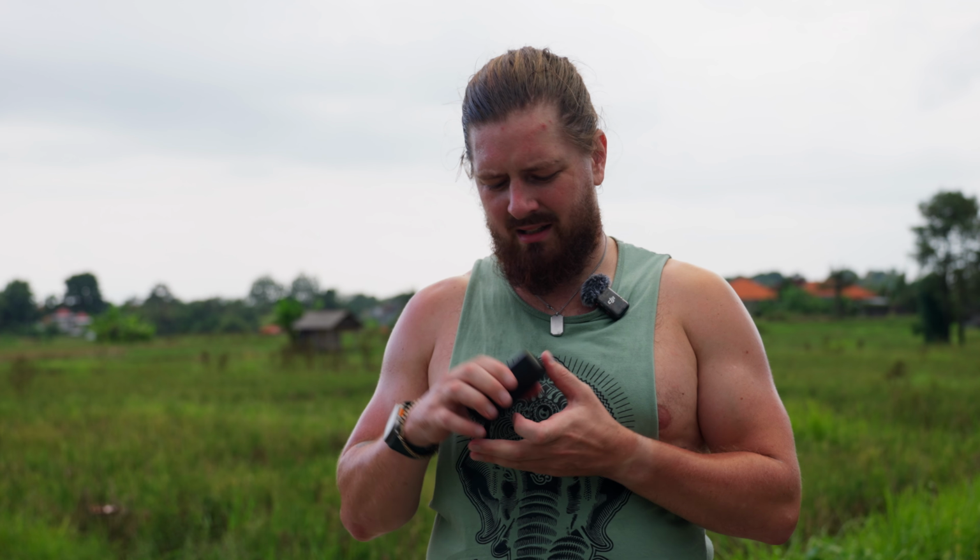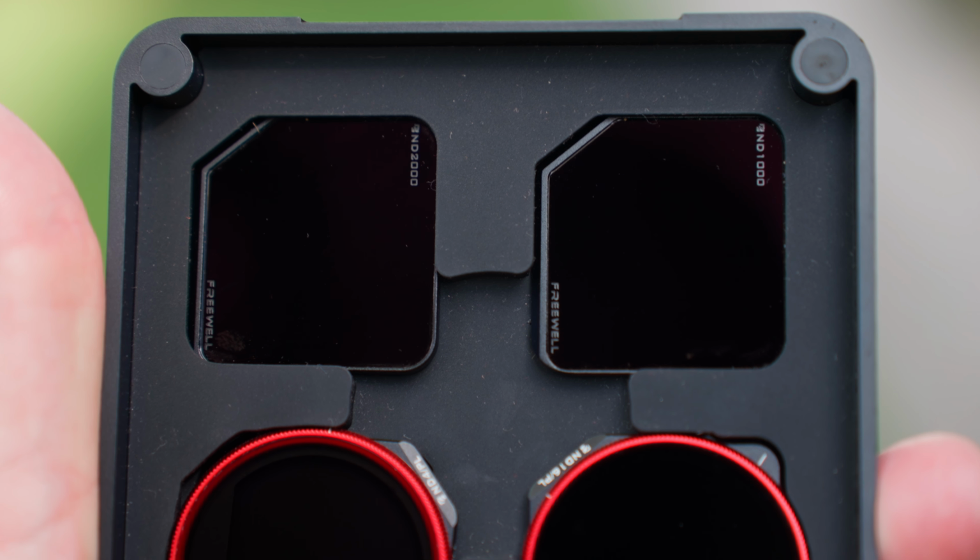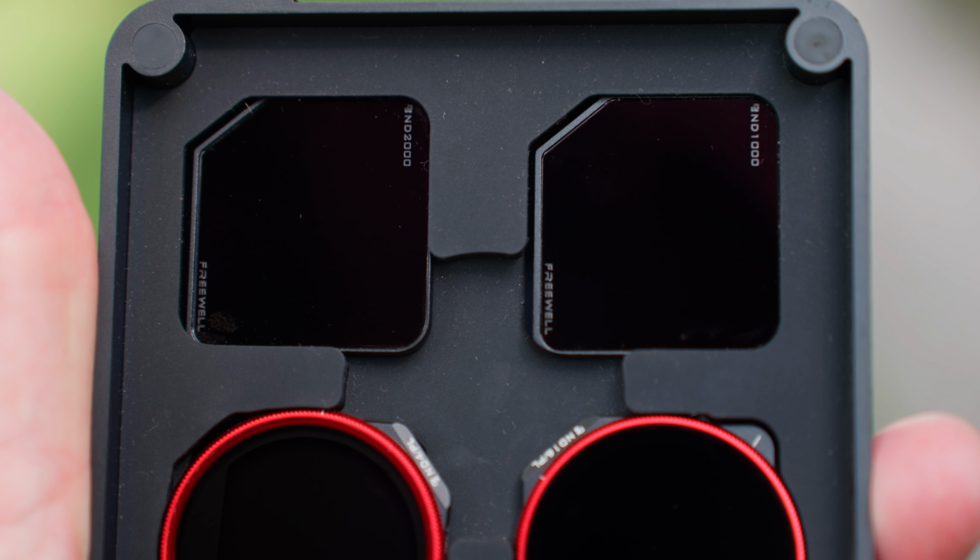I just love it. It just looks smooth, and you can put your original filter in here. They have every strength of ND you want, and they have two ND filters that are non-polarizer, but they are ND 2000 and ND 1000. So I'm going to show you some cool things with those in a later video.